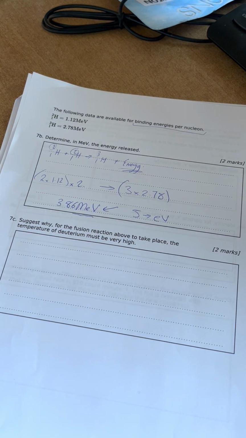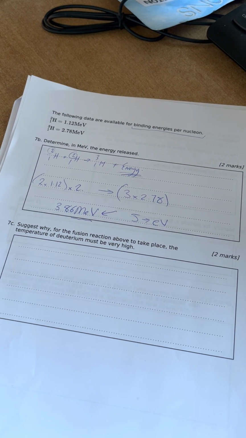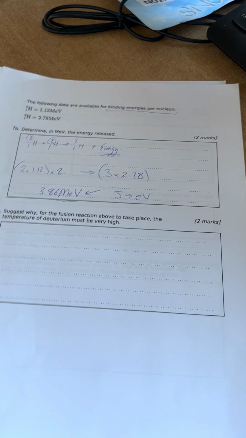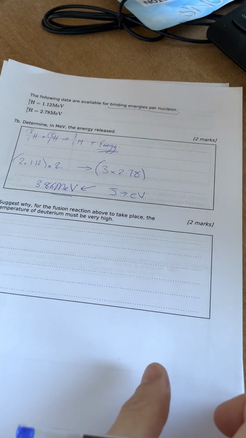Now, I'm really hoping that this is recording sound, so I'm going to check it. Okay, hopefully the sound is working, but we shall soon find out.